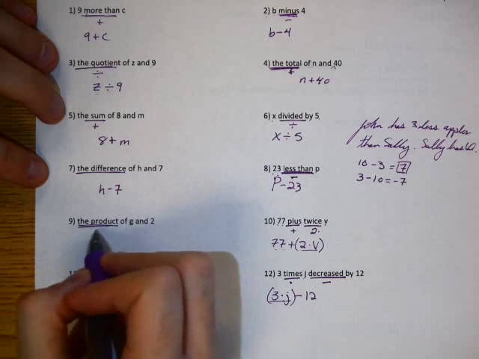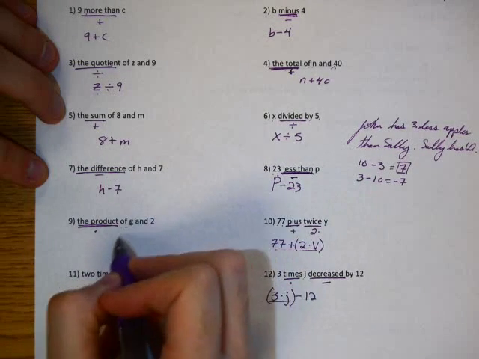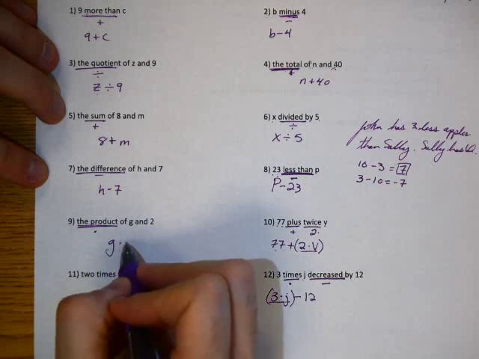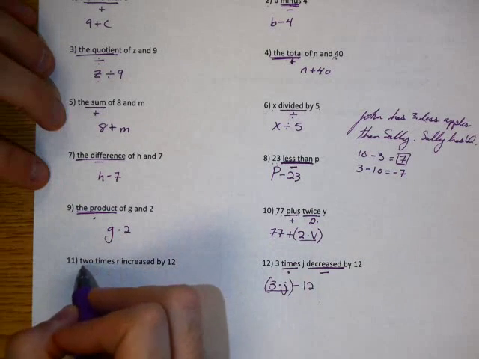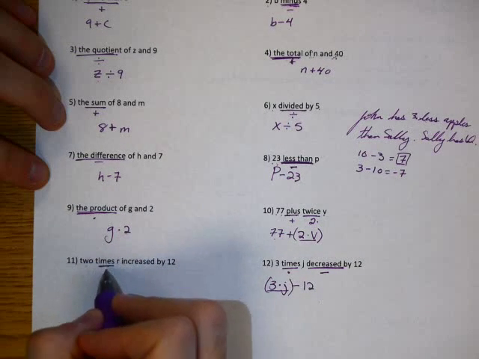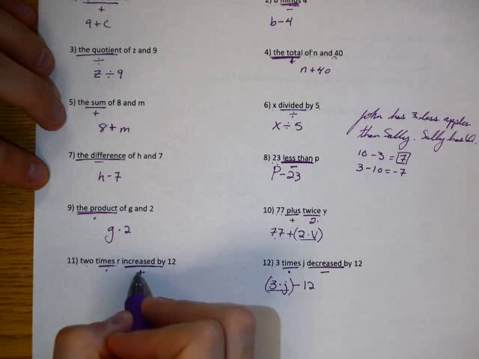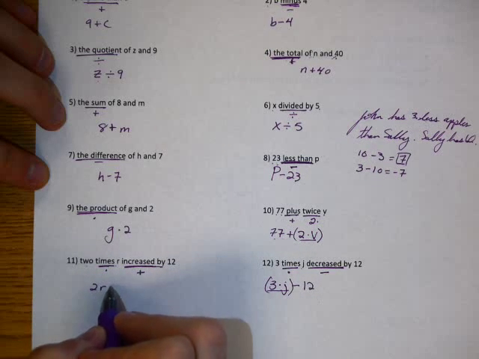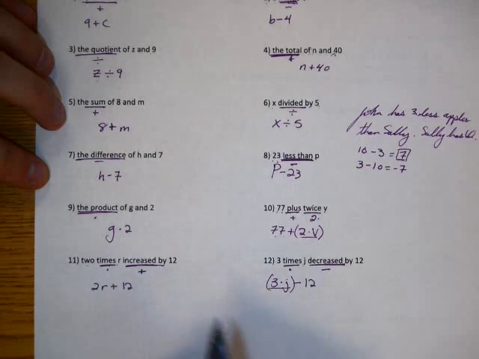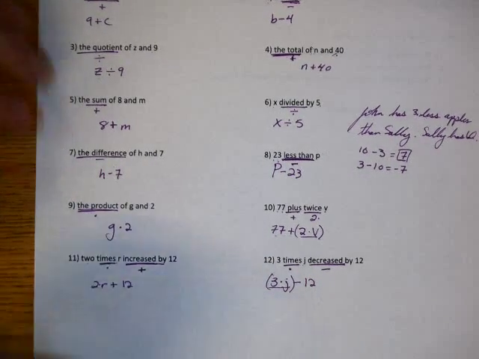The product, which is multiplication, of G and 2, or 2 times. R increased by 12, so 2 times R increased by 12. All right, so there you go.